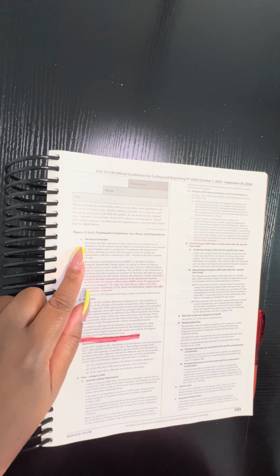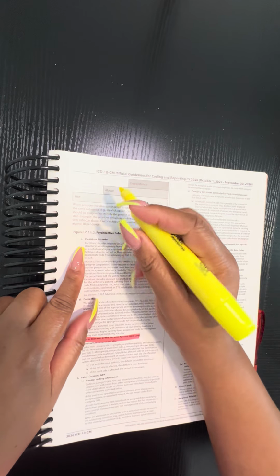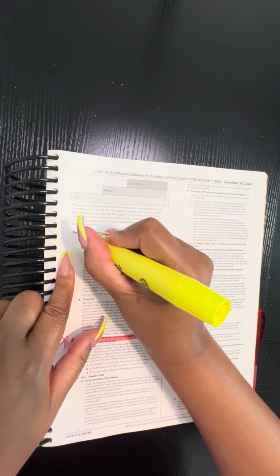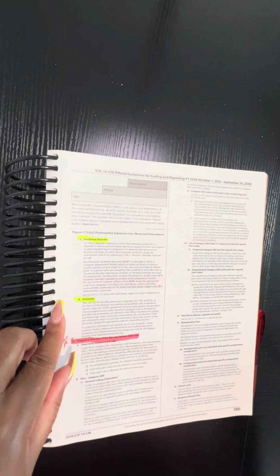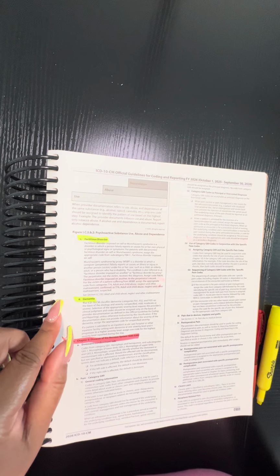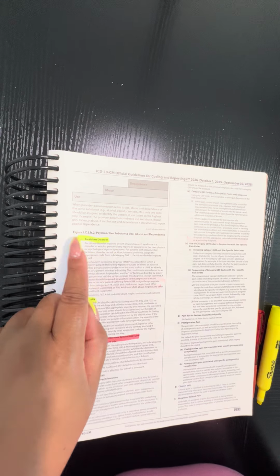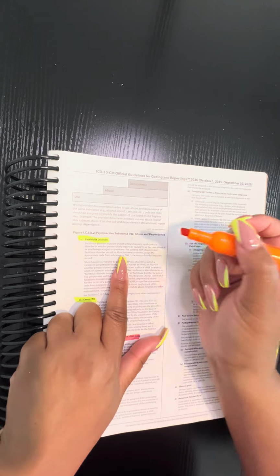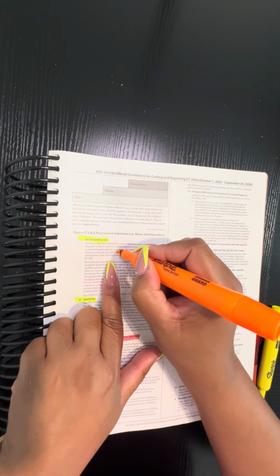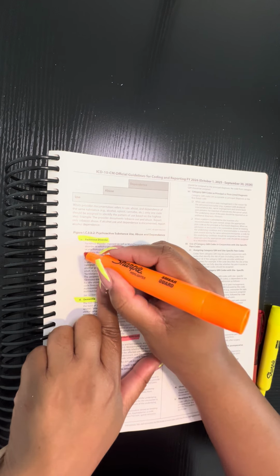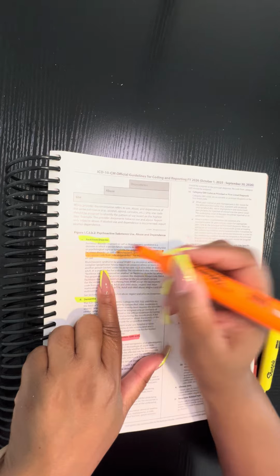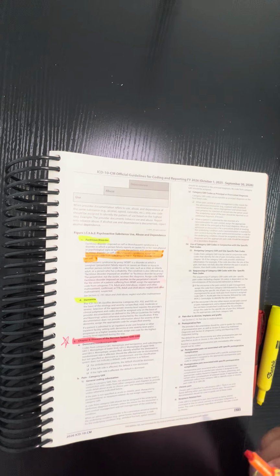And under factitious disorder, C. And D for dementia. Factitious disorder, you want to go to right here, Munchausen's syndrome, and highlight all of that. Okay.